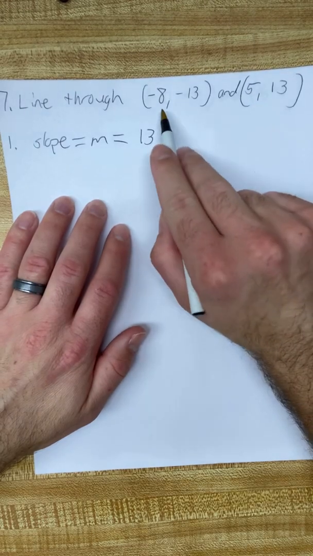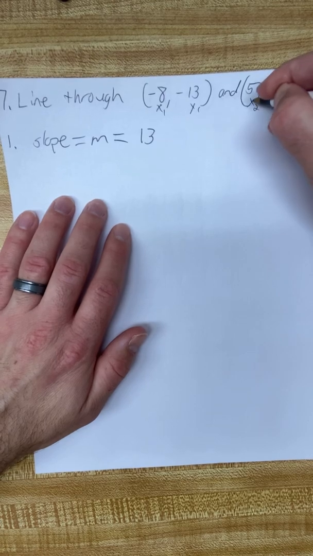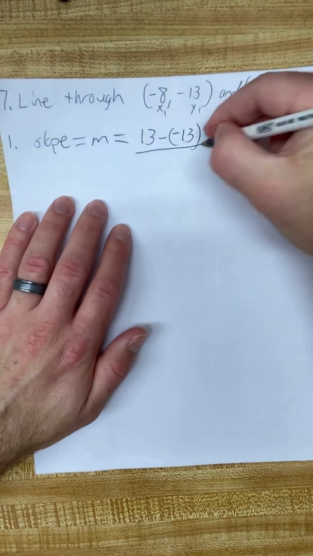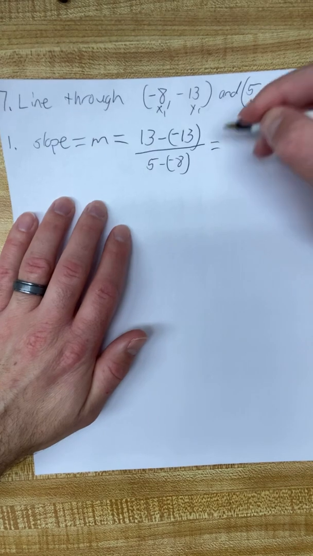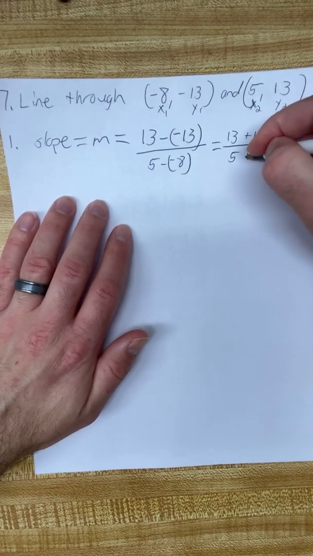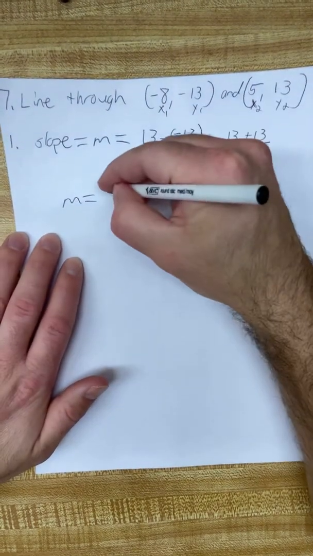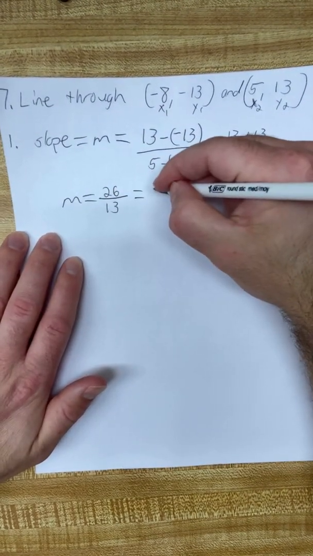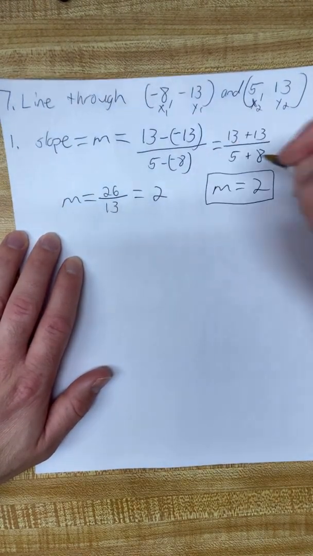So to figure out the slope here, again, this is x1, y1, x2, y2. So we have 13 minus negative 13 divided by 5 minus negative 8. So be careful with your negatives here. It's going to be 13 plus 13 in the numerator, 5 plus 8 in the denominator. 13 and 13 is 26. 5 plus 8 is 13. 26 divided by 13 is 2.